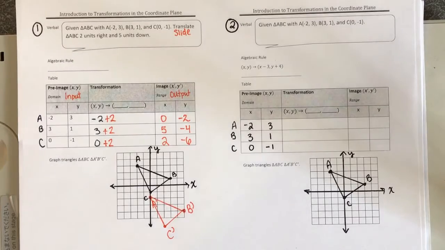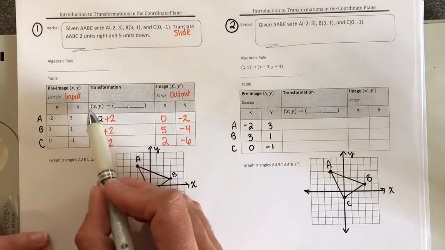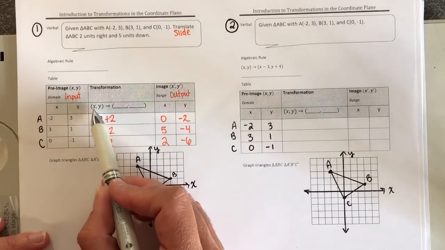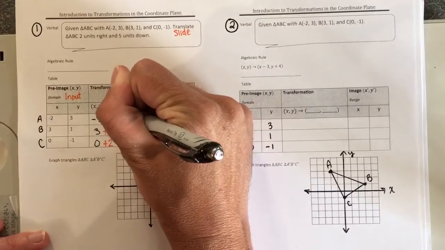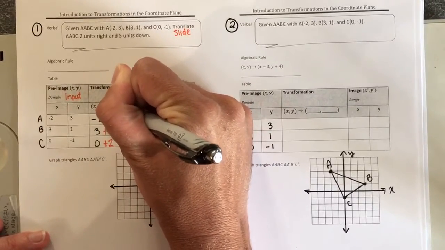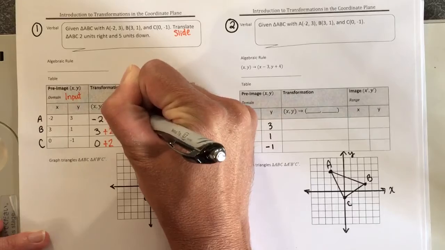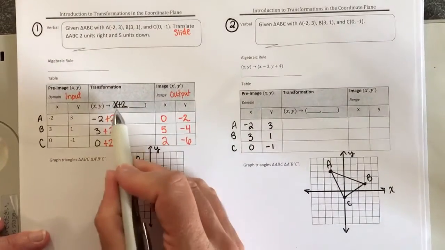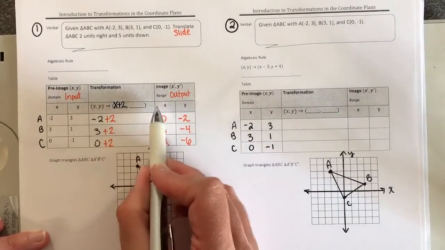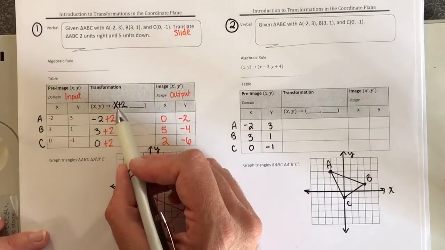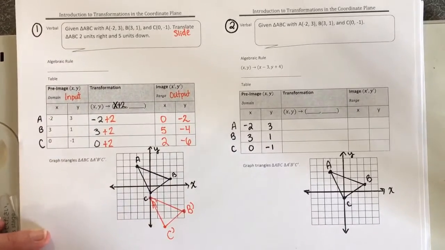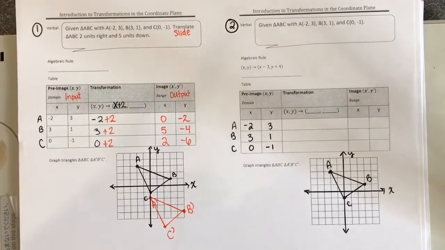Well, you treat each value one at a time. So I'm first going to focus on the x's. So my original, my input, was an x. When I applied the rule, I added 2 to the x value, and so take the x value, add 2 to get the output, to get x prime. So x plus 2 is the rule for the x. So what about the y?